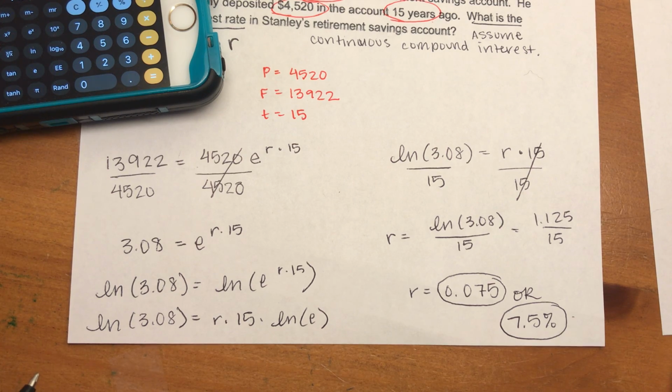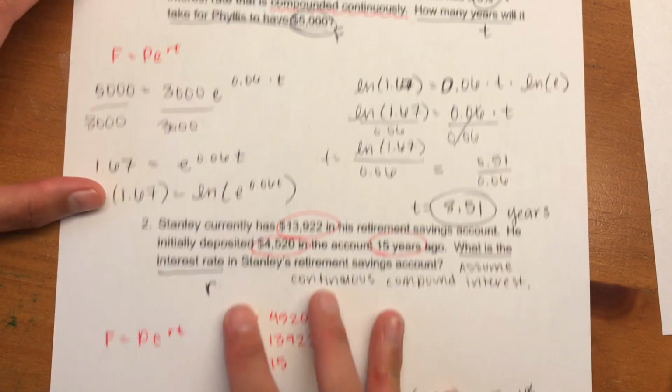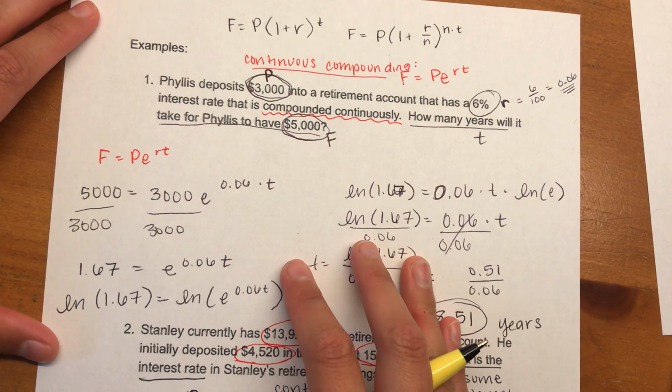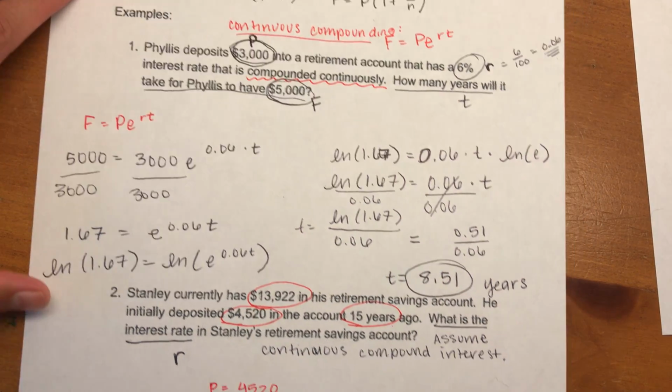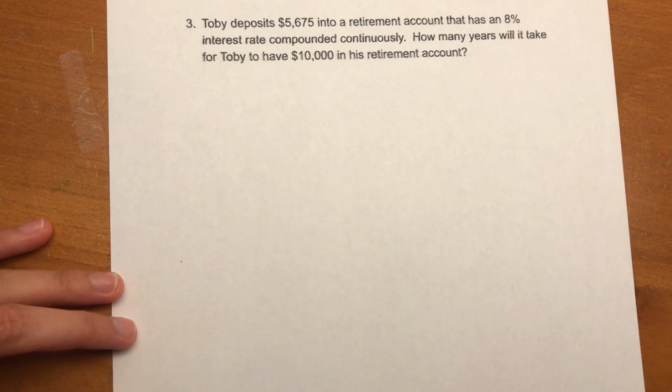Okay? So we have an example where we're finding the r value, and we have an example where we're finding the t value. Okay? I have one more example for time. If you feel comfortable, do this one on your own and then just check the answer at the end.